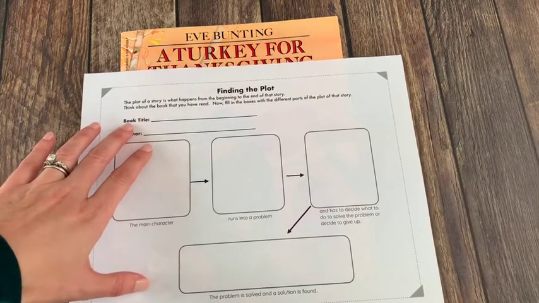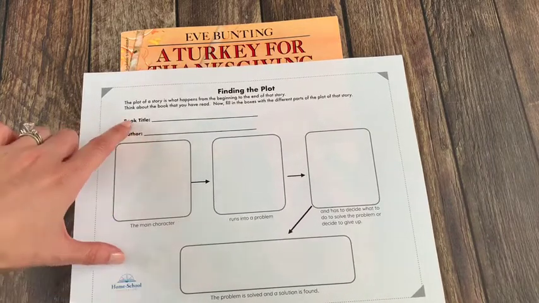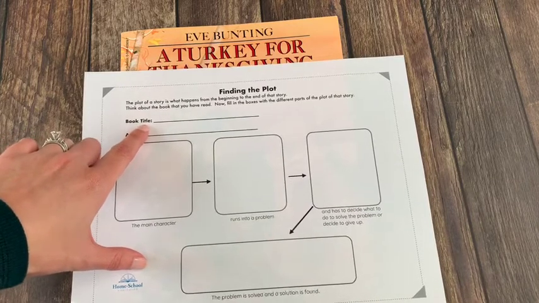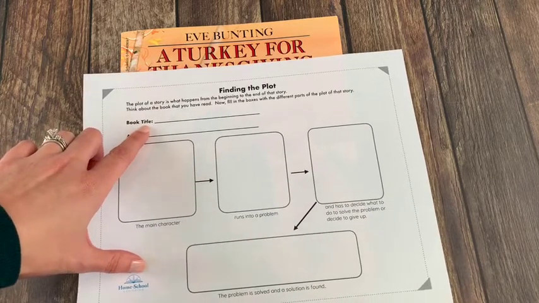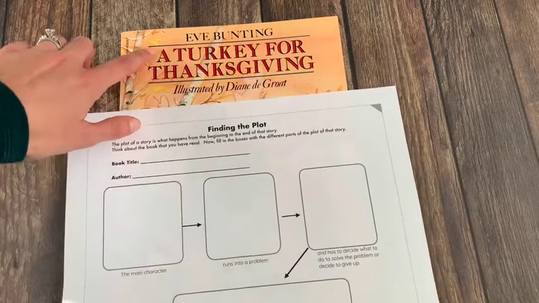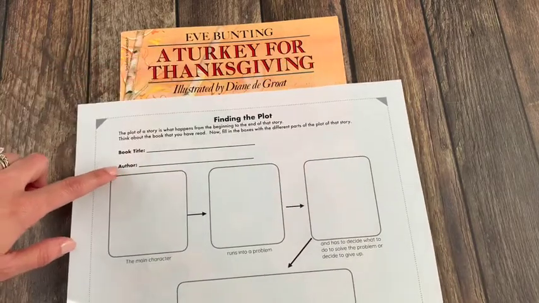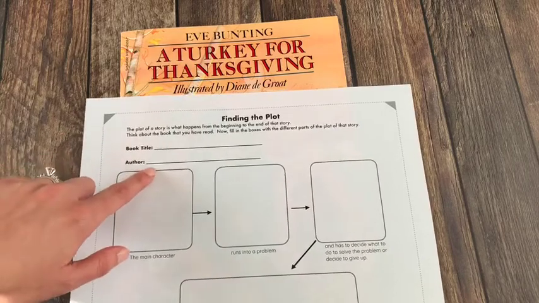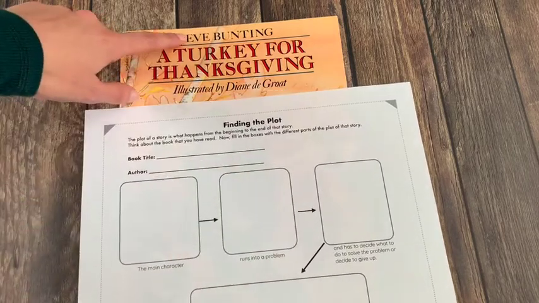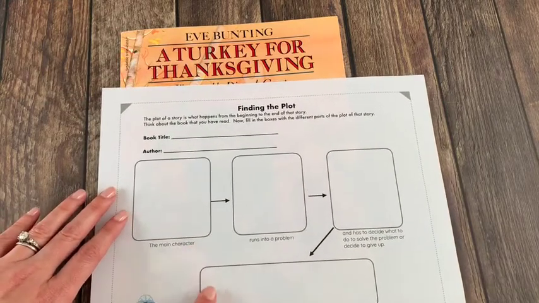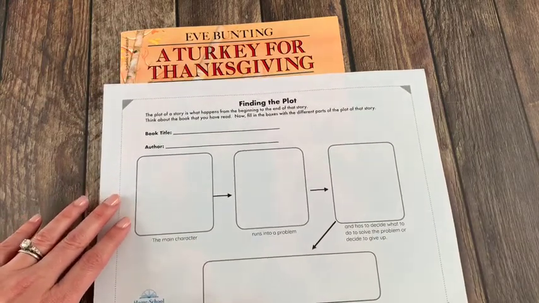So when we're filling out our graphic organizer, the very first thing you're going to fill out is this top line, which is the book title. The title of the story that you're going to be using is A Turkey for Thanksgiving. The author of this story is Eve Bunting. Let's take a look at our graphic organizer when we're trying to find the plot.